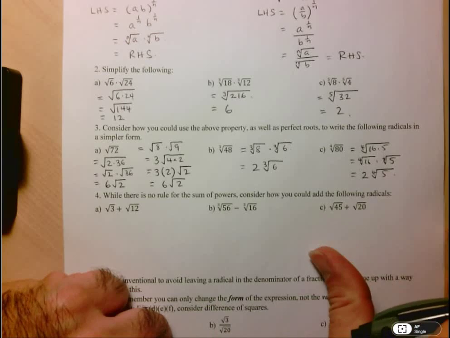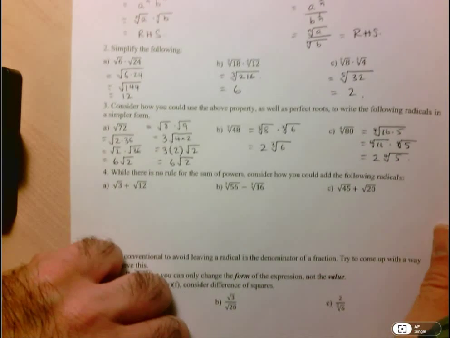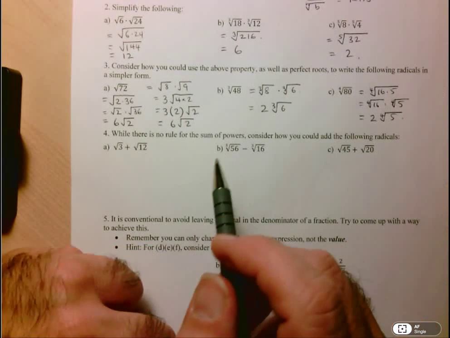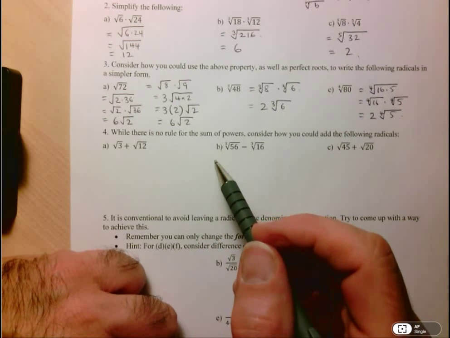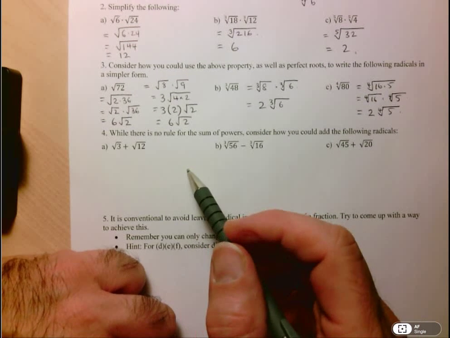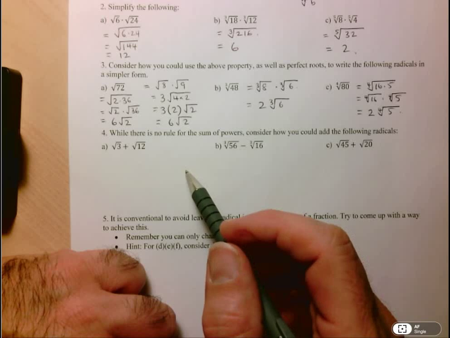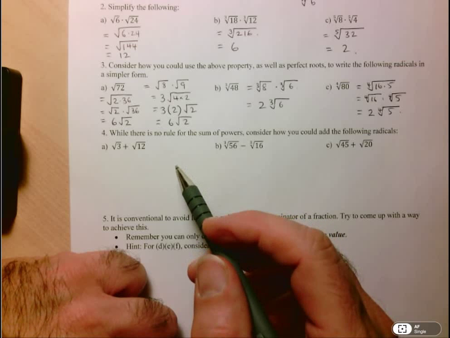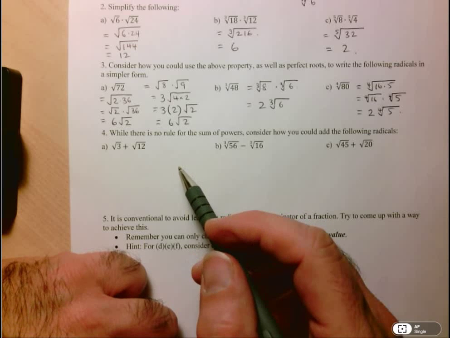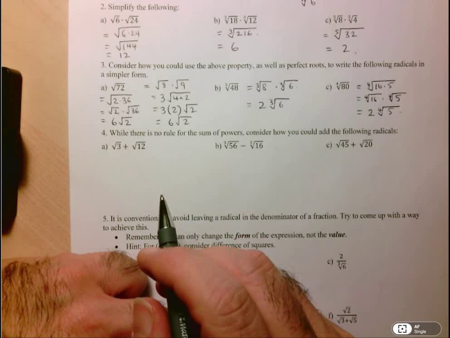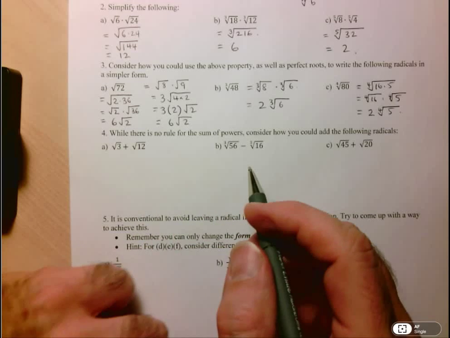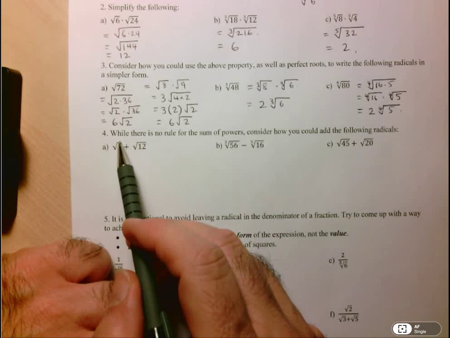Okay, let's keep going. So here it says, while there are no rules for sums of powers, or I guess differences of powers, and you think of your exponent rules, we do not have any rules for the sum of two powers or the difference of two powers, maybe we can still find a way to simplify these radicals here. So here, I've got square root of 3.